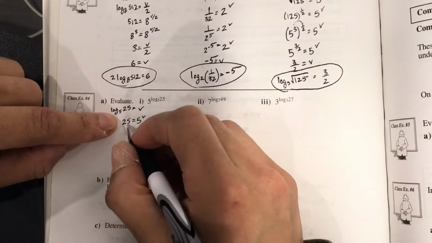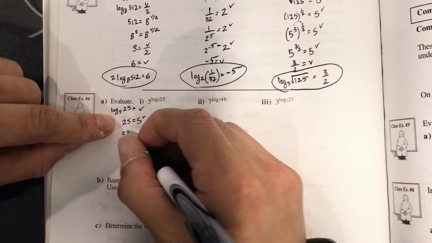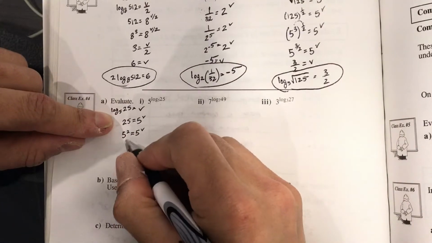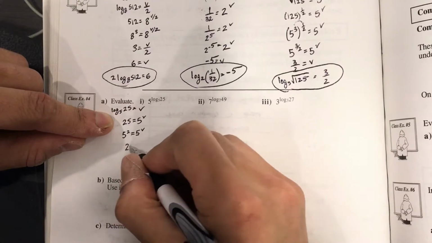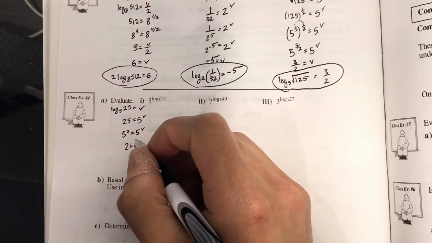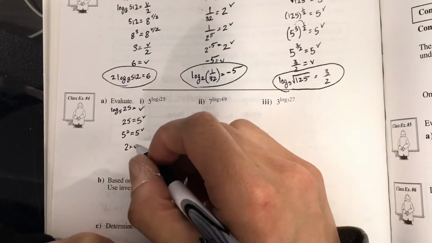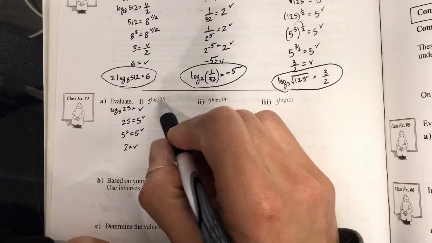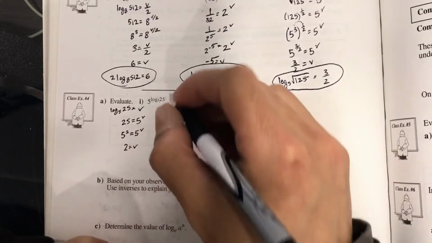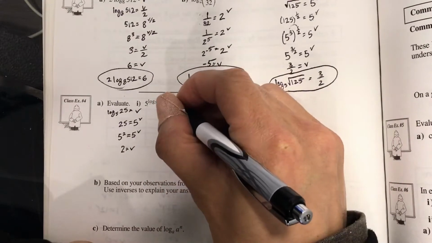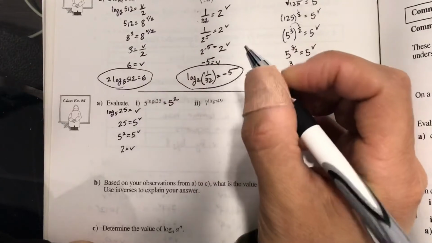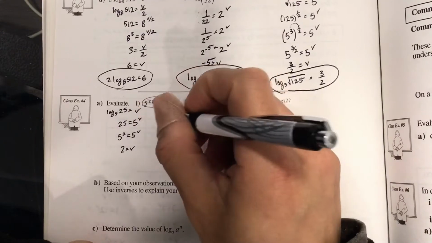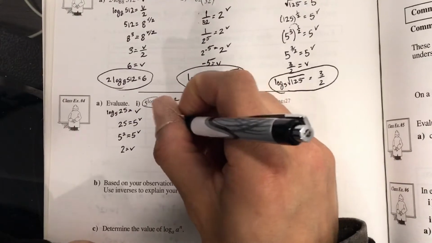And we would find our common base. 25 is the same thing as 5 squared, which is equal to 5 to the power of v. We can get rid of our bases now and focus on our exponents, so v is equal to 2, and that means that log base 5 of 25 is equal to 2. So if we were to express it like this, 5 squared, then this entire expression is equal to 25.